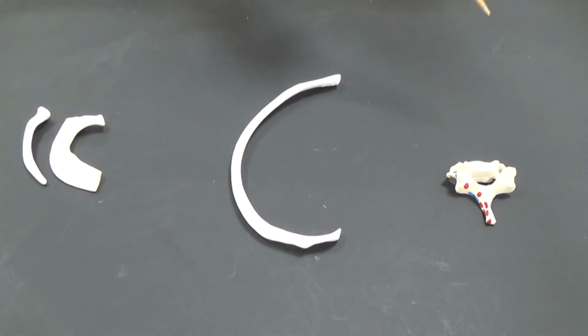The typical ribs are rib 3 up until rib 9. For the atypical ribs, we have rib 1, 2, 10, 11 and 12. But for this practical, I'm just going to show you the difference between the typical rib and examples of the atypical rib, rib 1 and rib 12.